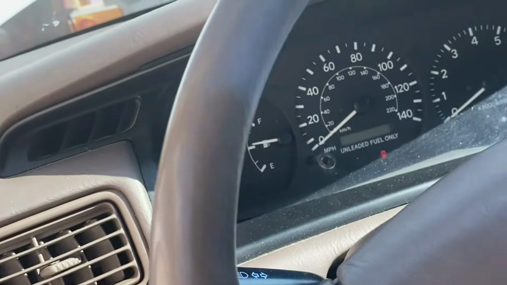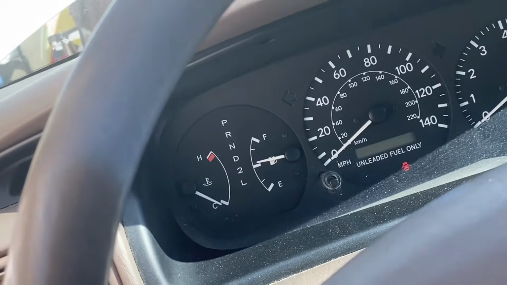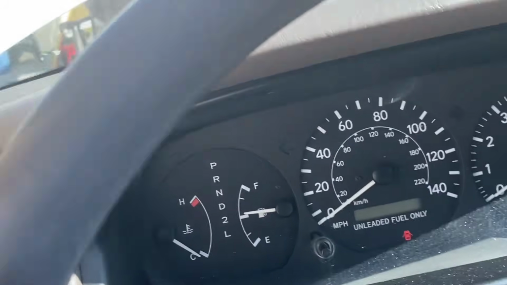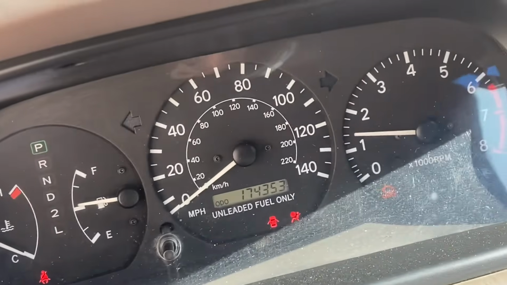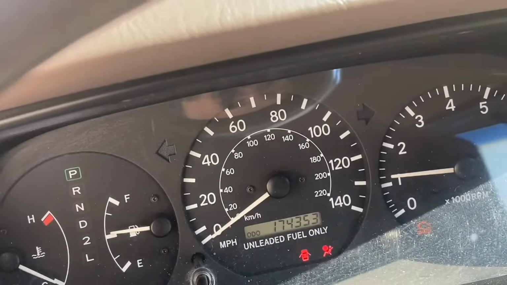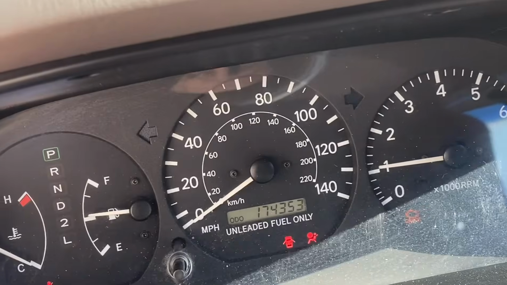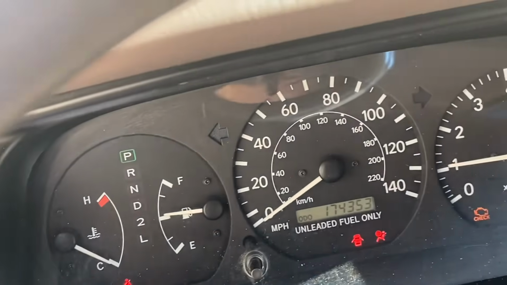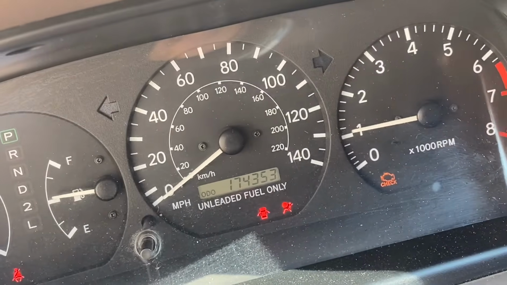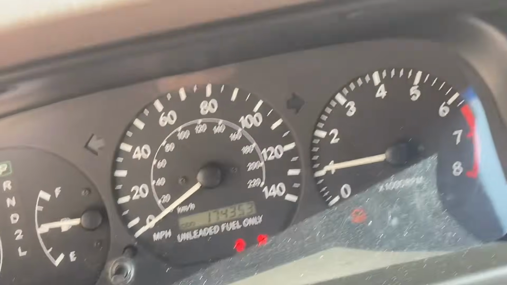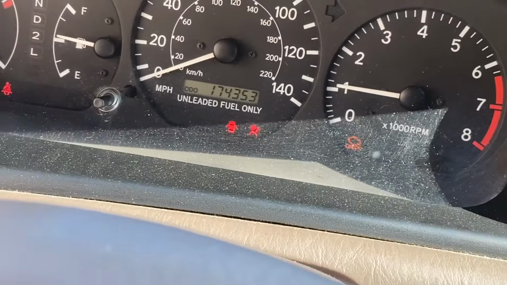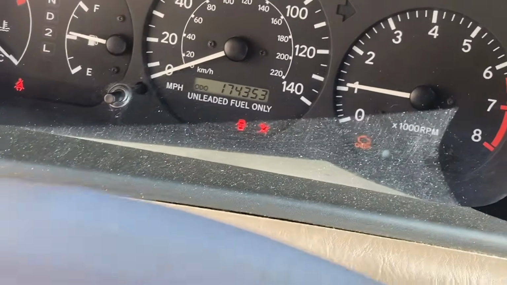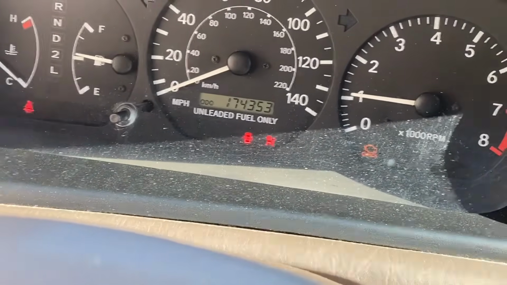So what I'm going to do now is turn the car on. Let me see if that does anything at all. I'm probably going to have to reset it. Okay, you can still see the check engine light on. So I will do that and see if it comes on later or not. So I'll keep you informed on that. Okay?